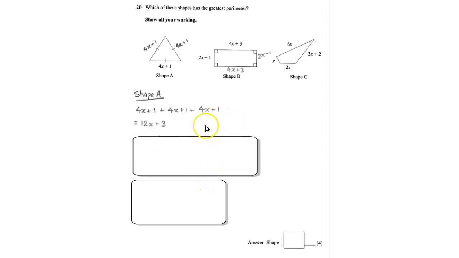So the perimeter of shape A is adding all your sides up. So you'll see 4x plus 1, 4x plus 1 and 4x plus 1, but we'll put in an add sign in between them as we're getting the perimeter. When we collect the like terms, 4x plus 4x plus 4x is 12x, 1 plus 1 plus 1 is 3. So that's your expression for shape A for the perimeter.